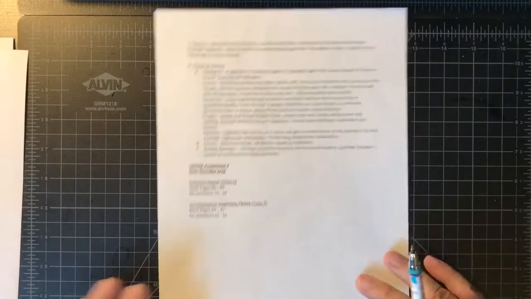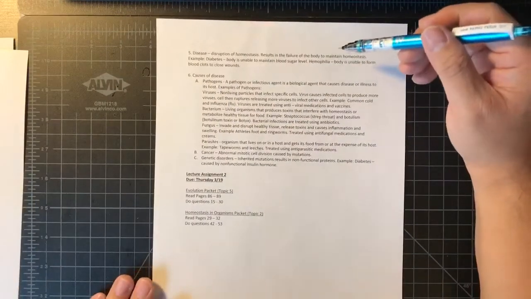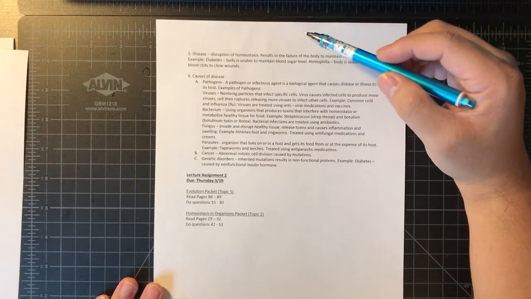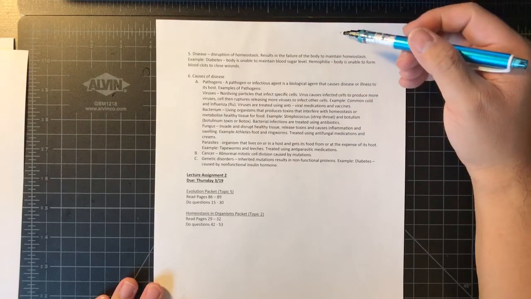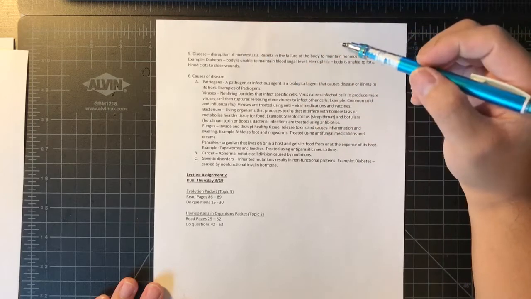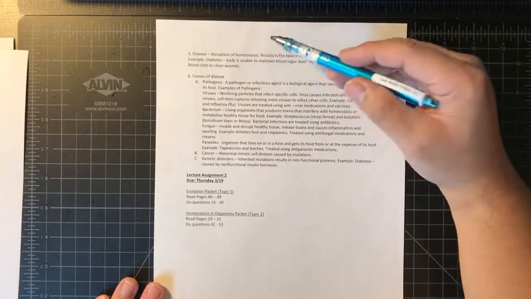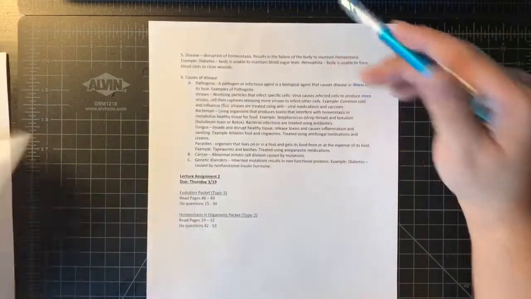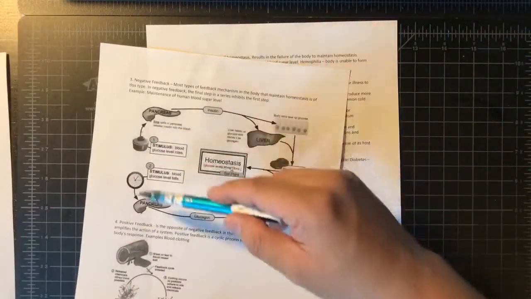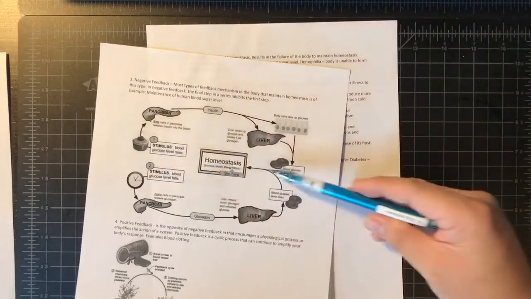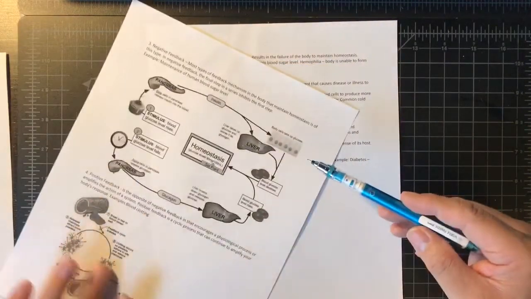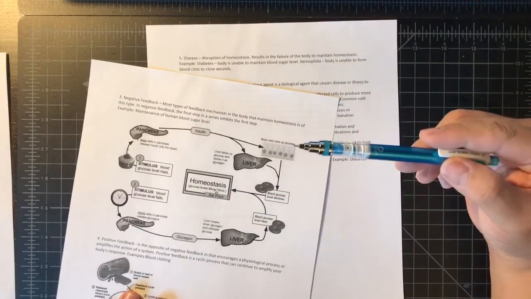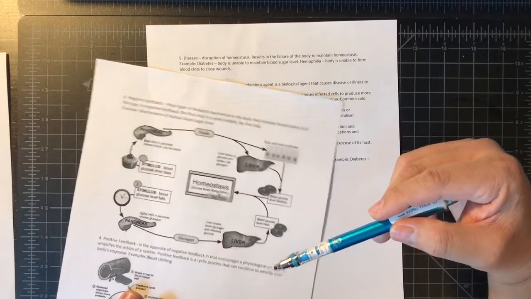All right, disease. What happens if your body is unable to maintain homeostasis? Well, disease will happen. Let's take a look at our two examples: diabetes, and what is diabetes? Diabetes is a disease where the body is unable to maintain blood sugar. If your body is unable to maintain the normal level, we call that diabetes. That's an example of a disease that results from a malfunction or disruption in homeostasis.